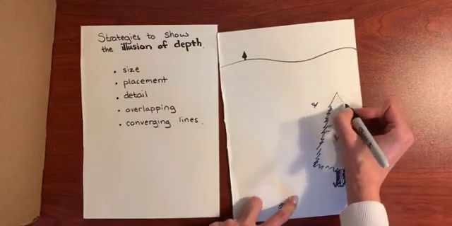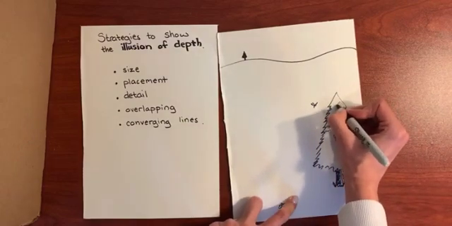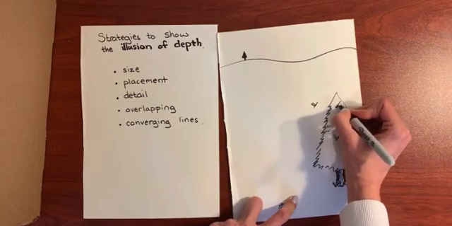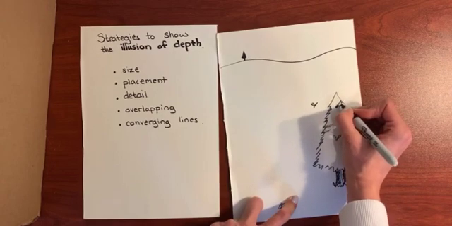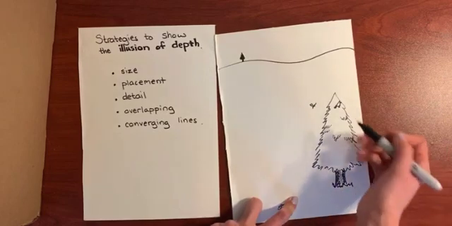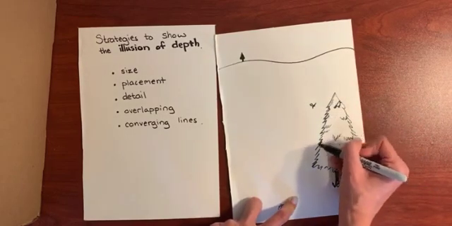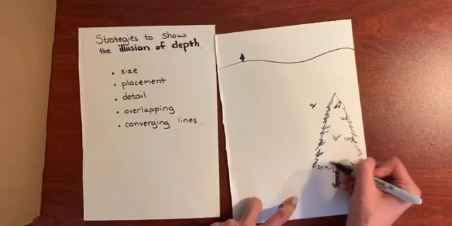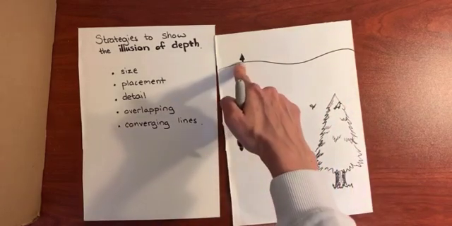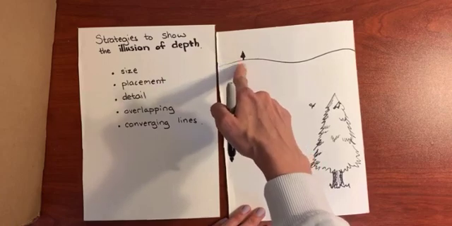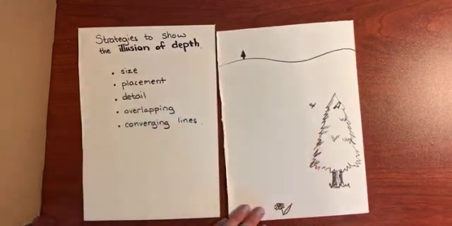Perhaps I even have a little bird sitting somewhere up here, in one of the branches. So the closer something is to us, the more detail we should see in it. If you look at my tree that's really far away, it's pretty much just an outline, a silhouette. You don't see any details to it at all.